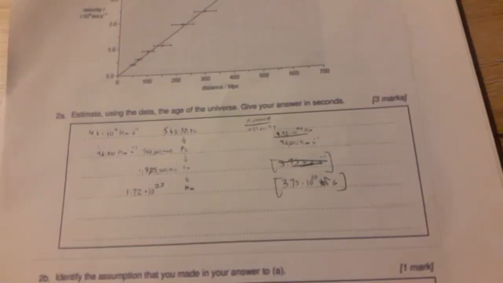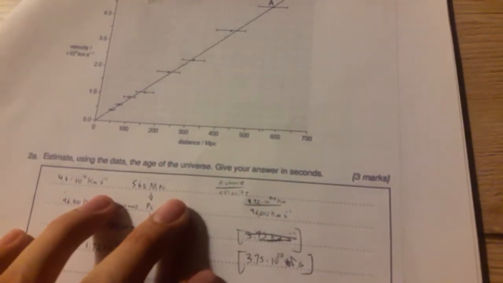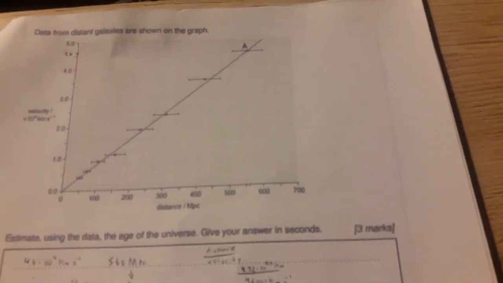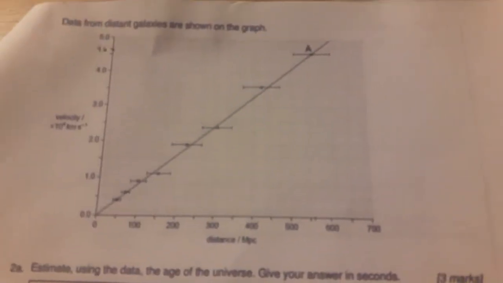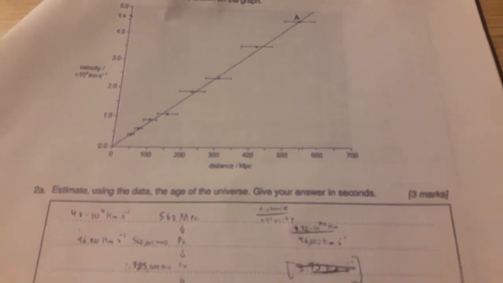Now, this is actually pretty interesting, because generally when you're dealing with the age of the universe, with these kinds of values, we're overestimating. The assumption made is that velocity is constant throughout. As you know, velocity prior to the present time is actually slower than it is now.